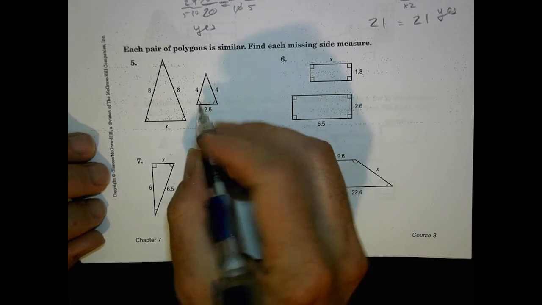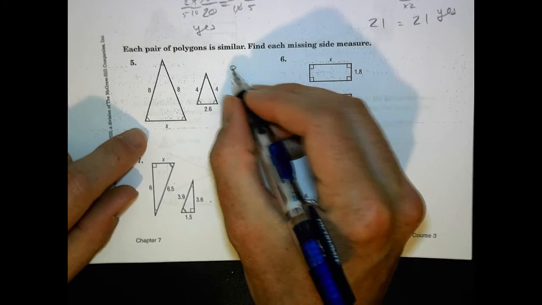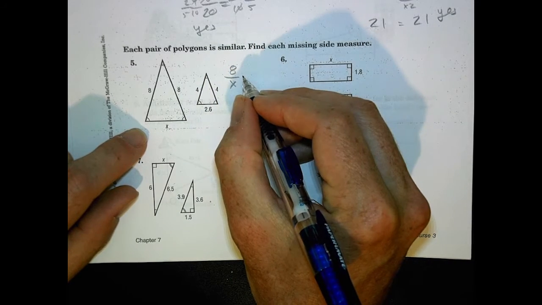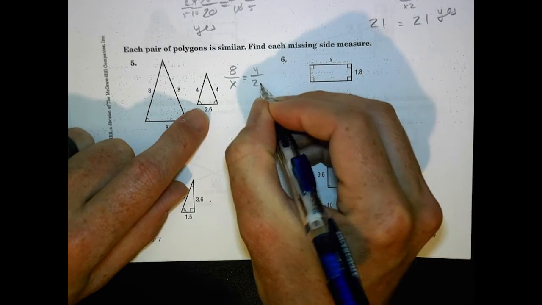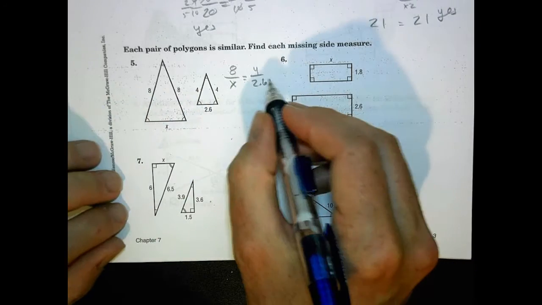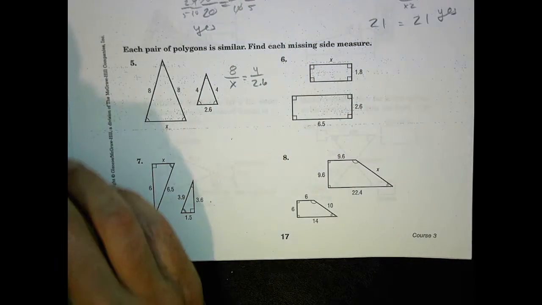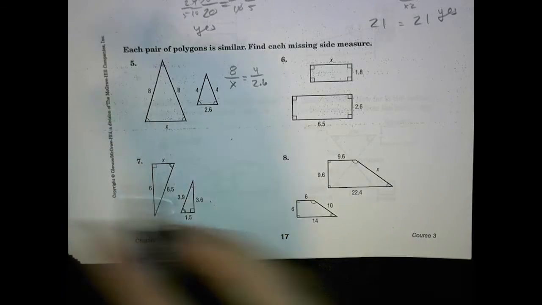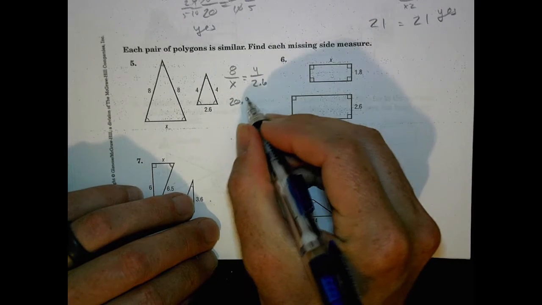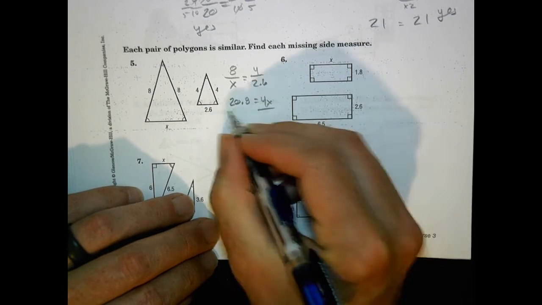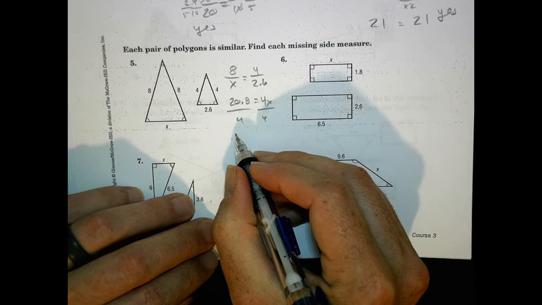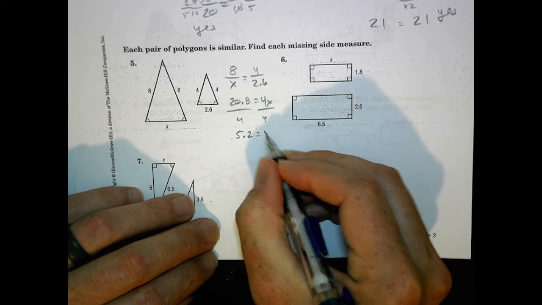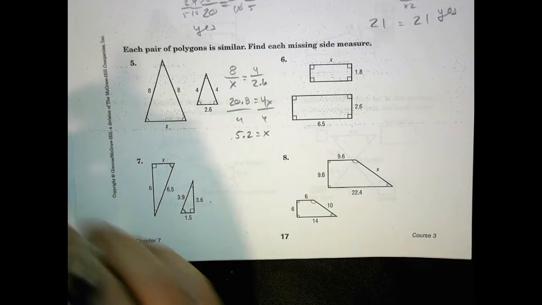Okay, next we're going to find the missing measurement. So we have 8 over x equal to 4 over 2.6. We can cross multiply. 8 times 2.6 equals 20.8, which is equal to 4x. Divide both sides by 4, and this becomes 5.2 equals x.